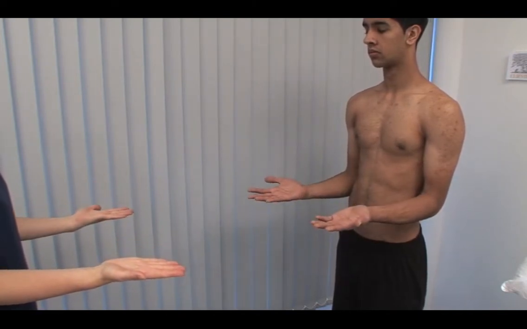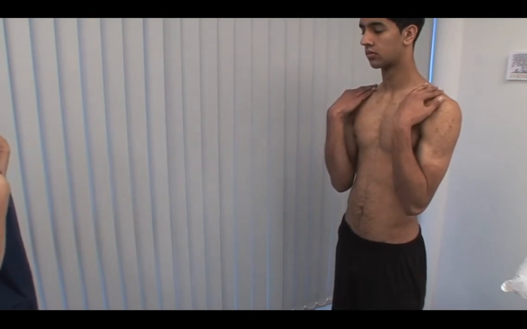Please copy the movement I make with my arms. This position, with the hands behind the head and the elbows going back, tests abduction and external rotation of the glenohumeral joint. With the elbows at the side of the body, bend them at 90 degrees. Ask the patient to demonstrate the full range of pronation and supination. Bringing the hands up to touch the shoulders requires elbow flexion.